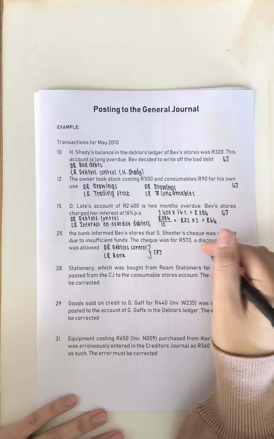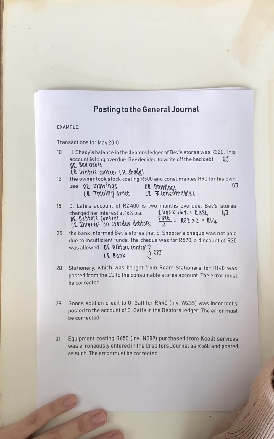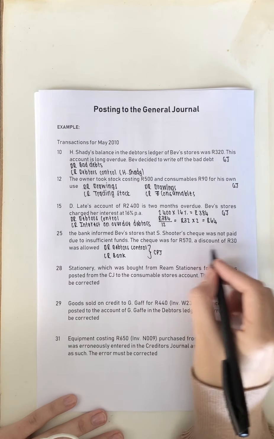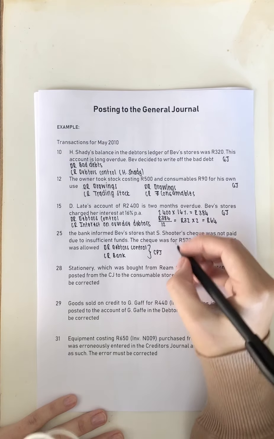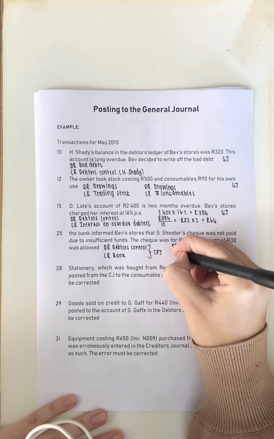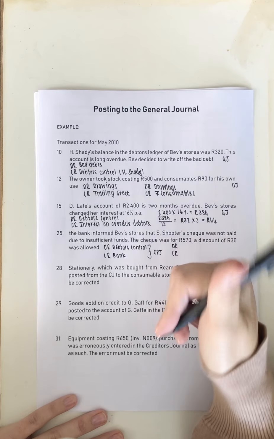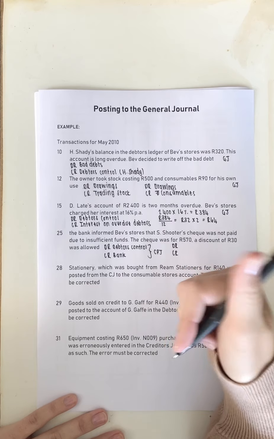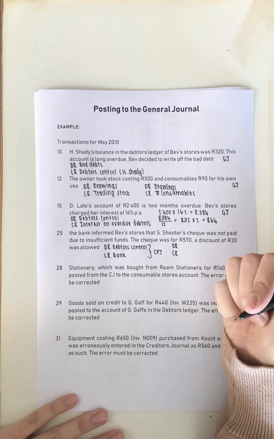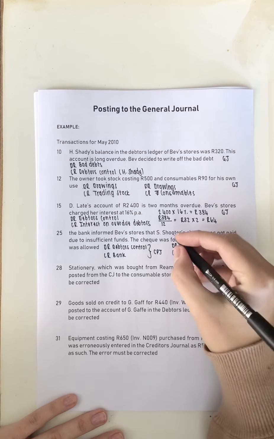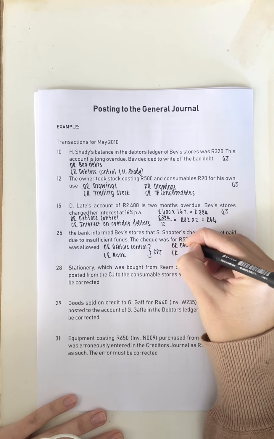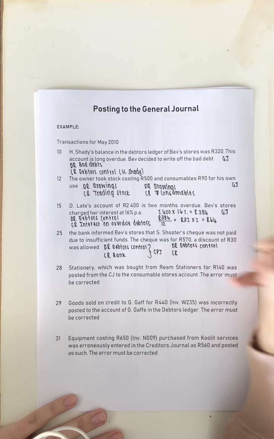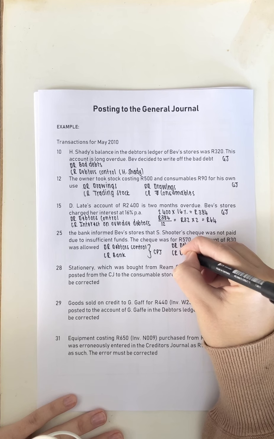Now the only difference is there's a discount that needs to be cancelled. So if there was no discount here, this is the only entry you would be making, but because there's a discount we need to cancel, we have to make that entry as well. So what accounts are affected? First is debtors control, because I have to increase his account again because he doesn't have that discount anymore. So I need to increase debtors control. So debit debtors control. And then the other account that's affected is discount allowed.